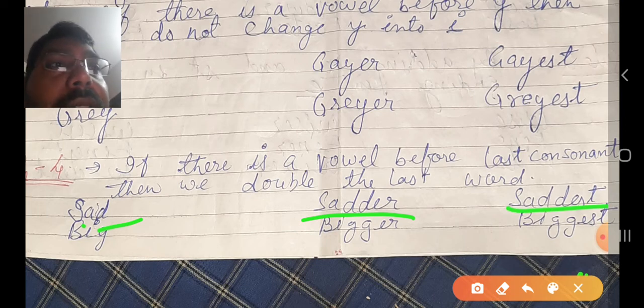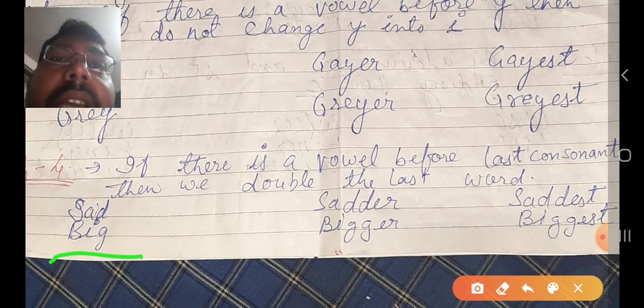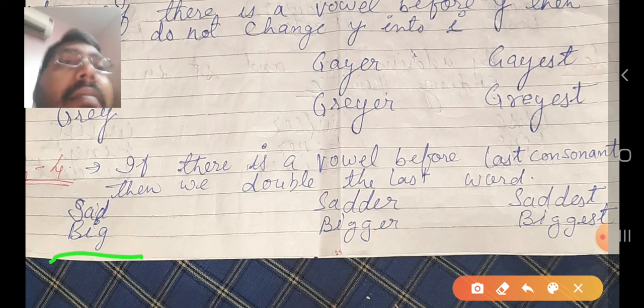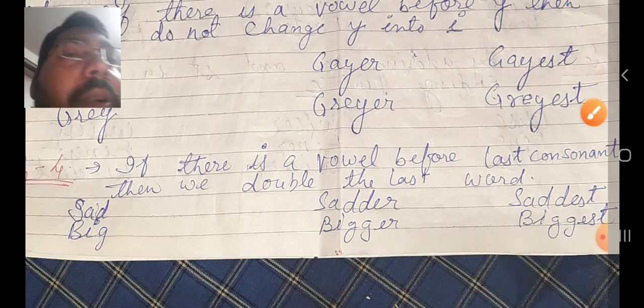In the same way, if you see big, B-I-G, G is a consonant, and before the consonant a single vowel is there, I. So we will double this last letter G: B-I, double G-E-R, bigger and biggest. I hope it is clear to you.